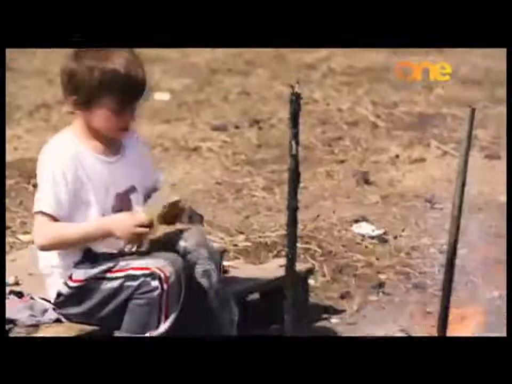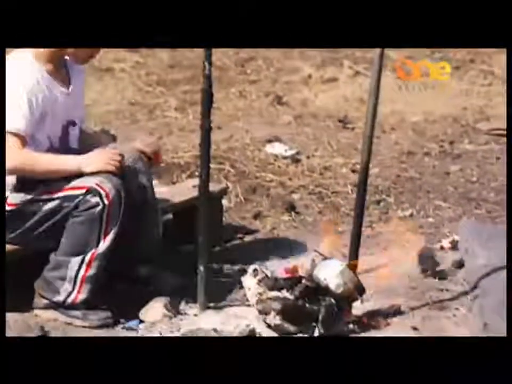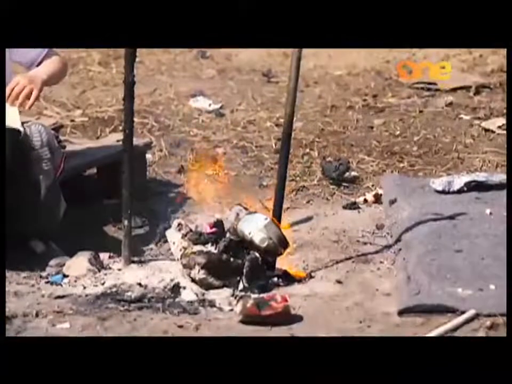Keeping the children warm is a priority. The refugees burn anything in sight just to keep the cold away and avoid hypothermia.